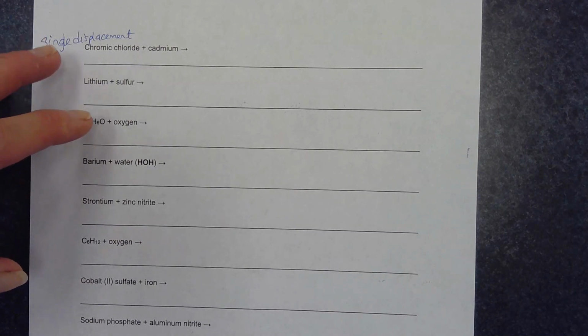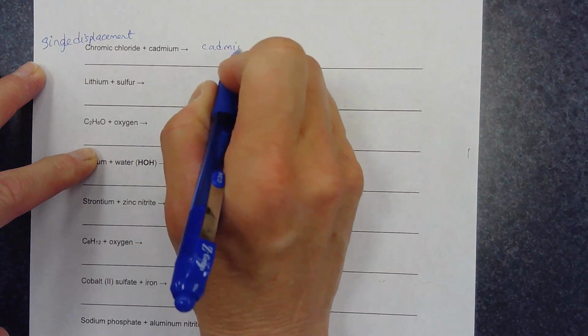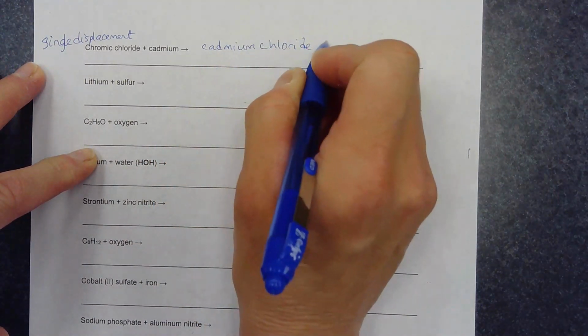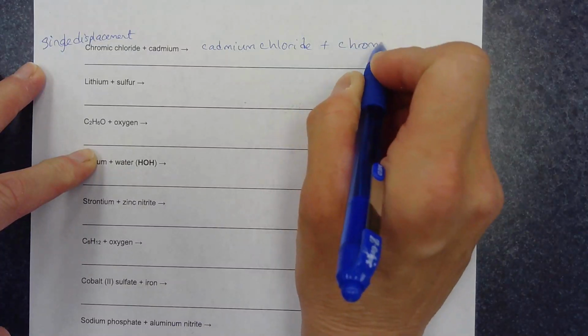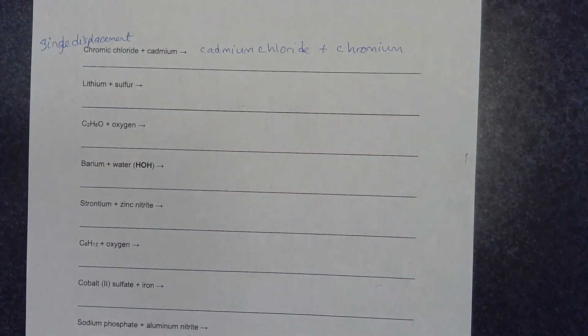Cadmium is going to replace the chromium, so what's it going to be? Cadmium chloride, and who gets kicked out? Chromium. Now, the problem is some of you may not realize chromic is chromium, and you have to know that.